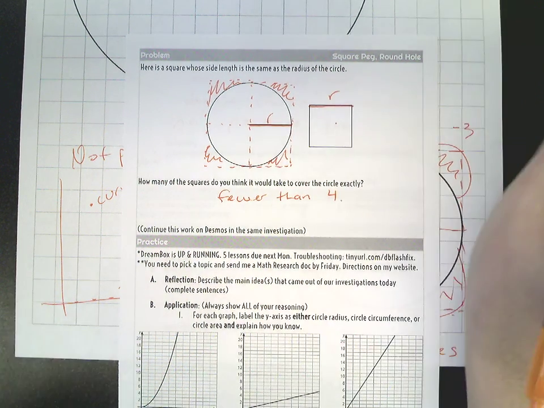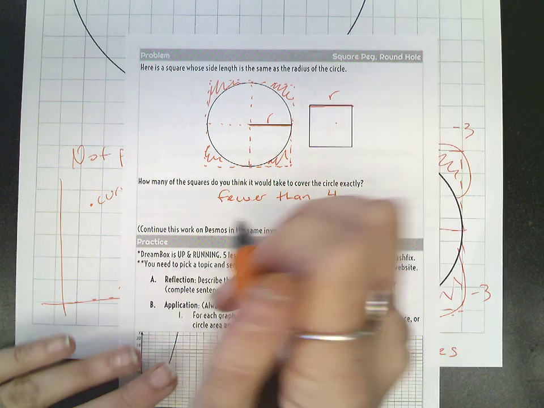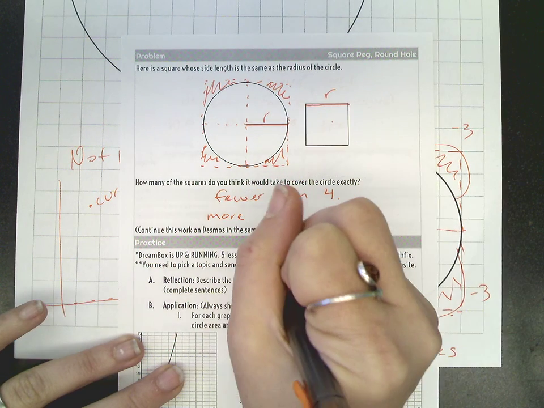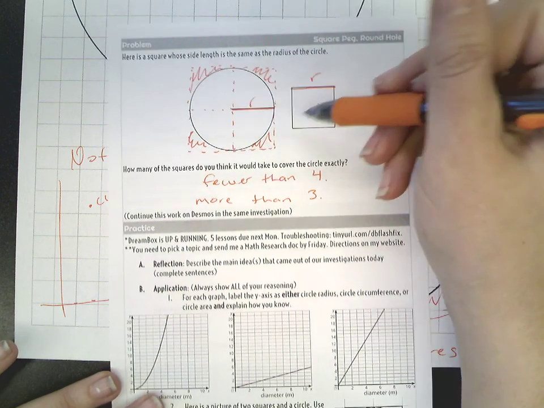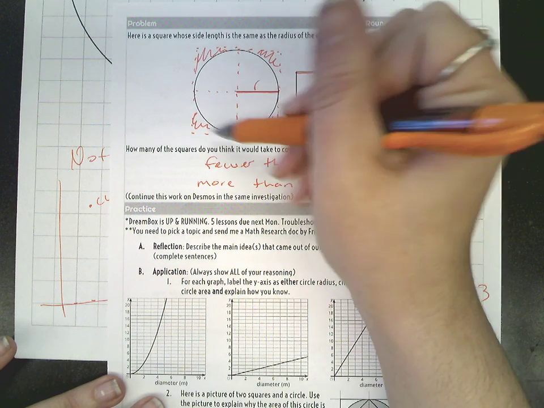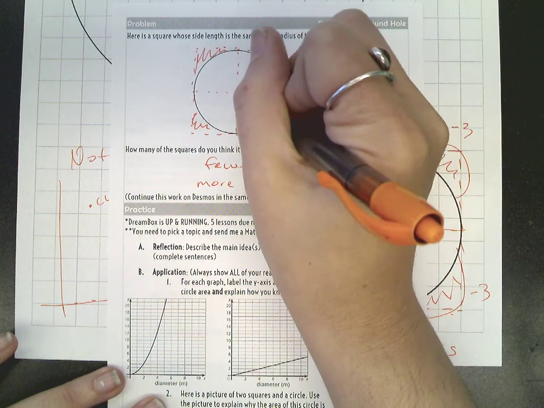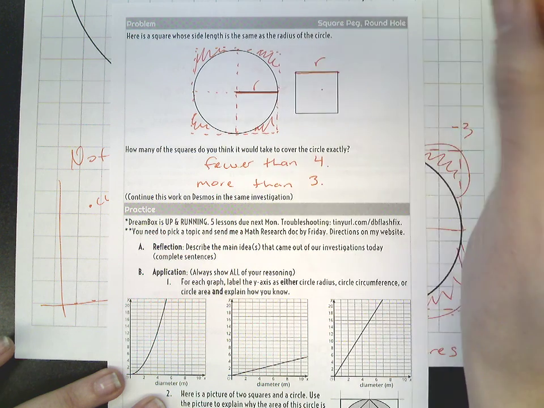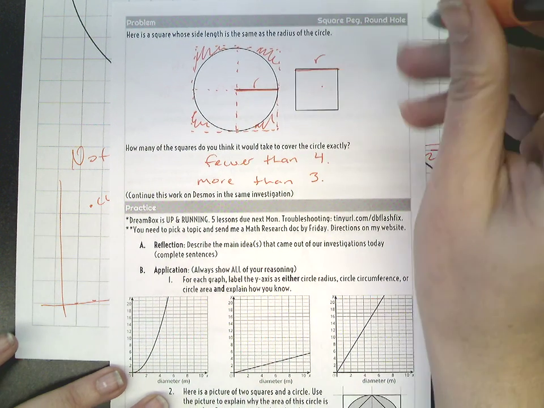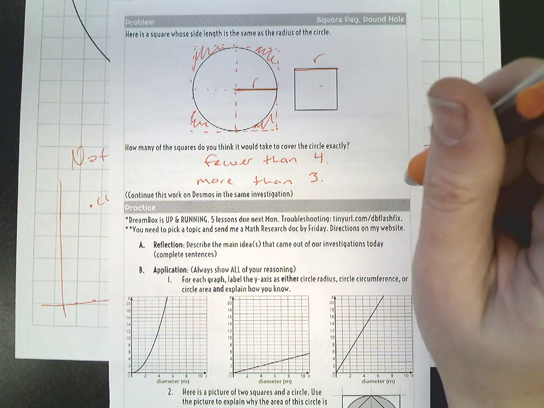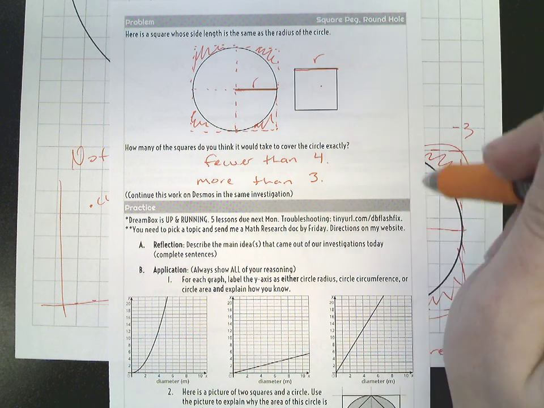And there's a video that I'm going to link to that shows that it ends up being more than 3, but just a little bit more than 3. So this idea of about 3 squares fitting into a circle, if the square's side length is the same as the radius, is something that we're going to investigate more formally when we come to class on Thursday.